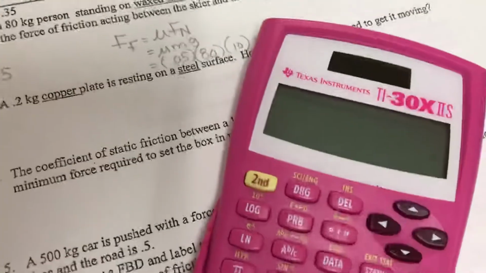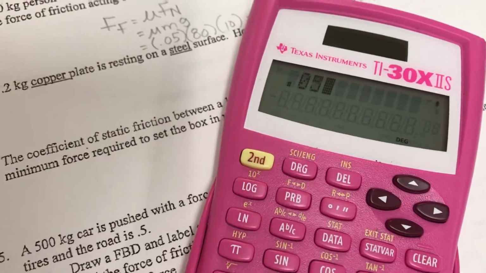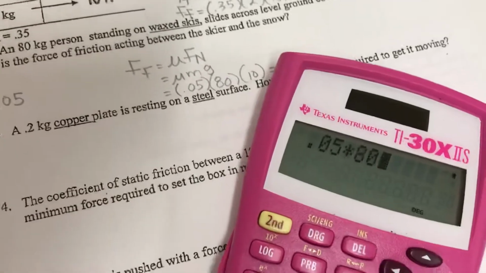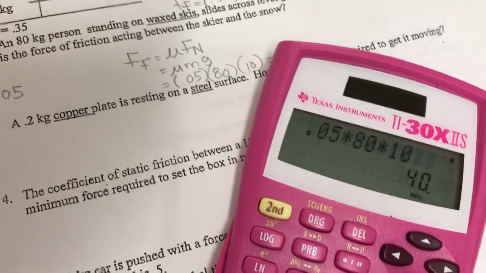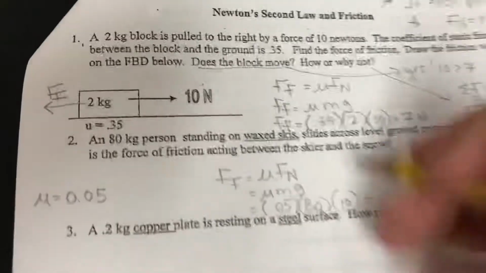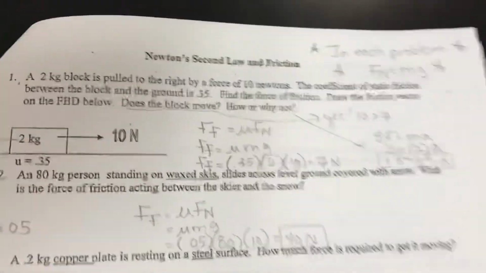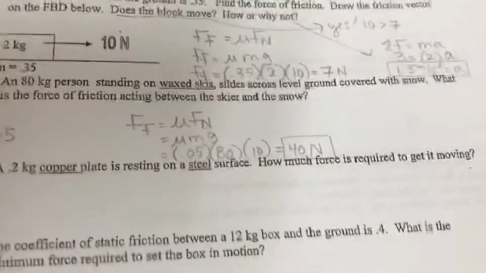I'm getting my calculator out here. 0.05 times my mass, which was 80, times 10. Okay, looks like the answer is 40 newtons. That's the force that's acting between the skier and the snow.